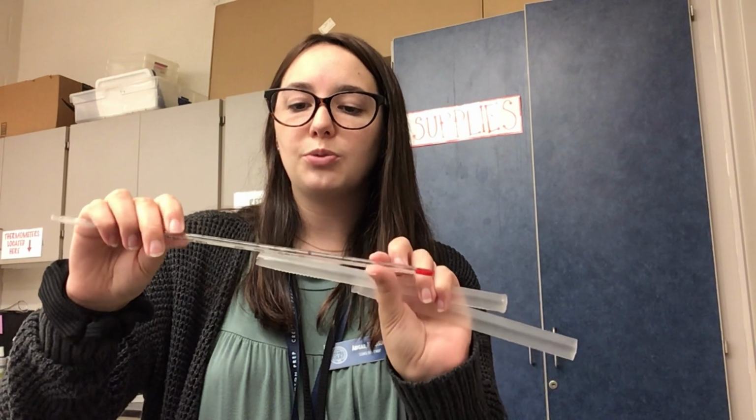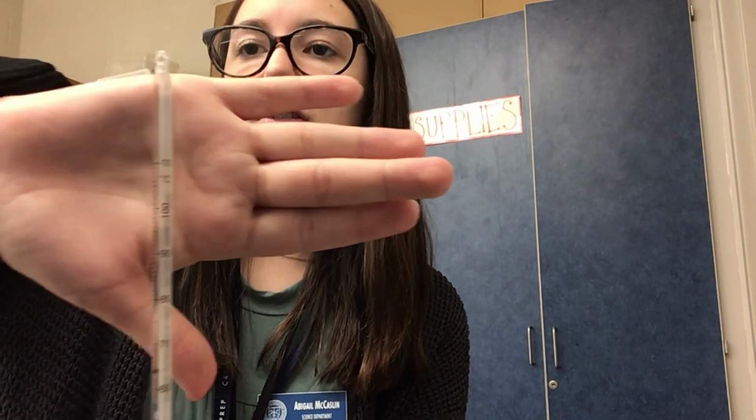11 is a thermometer. Thermometers are always used when you're measuring temperature, and in this case, we will always use Celsius when we're measuring temperature. These should be stored upright at all times.